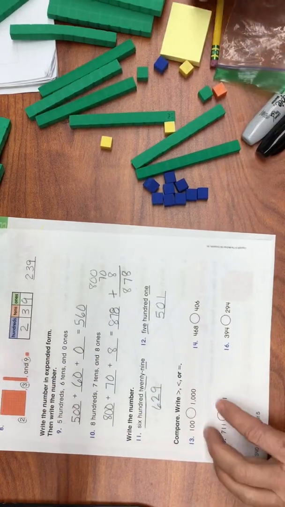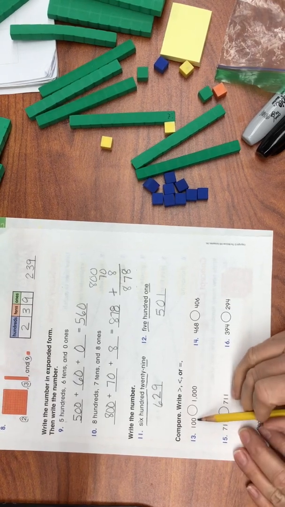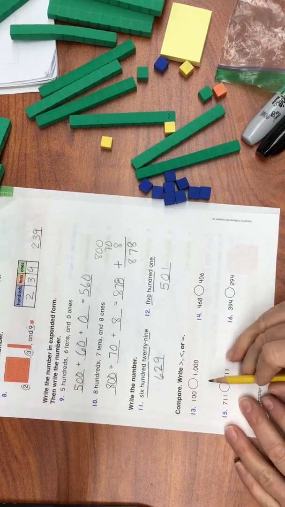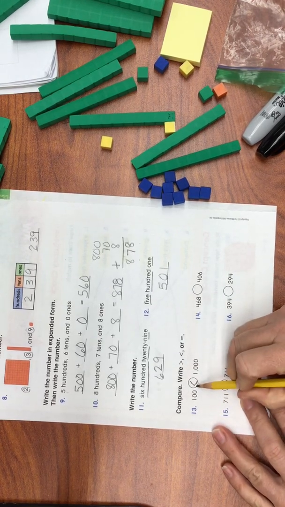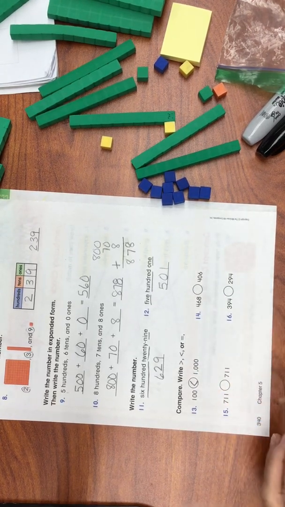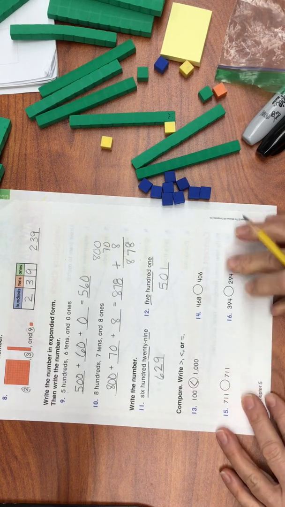Okay, greater than, equal to, less than. 100 is less than, the smaller arrow, the smaller end of the arrow, the mouth is open to the bigger number. 100 is less than 1,000. Number 14.